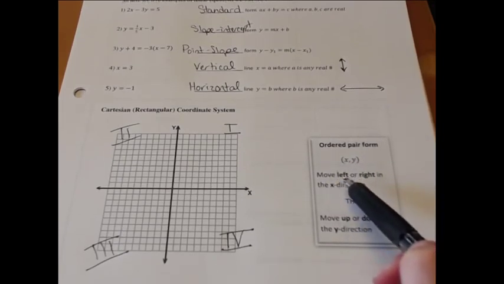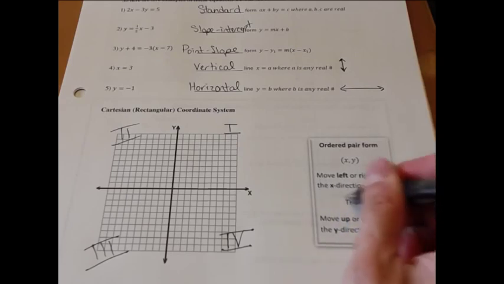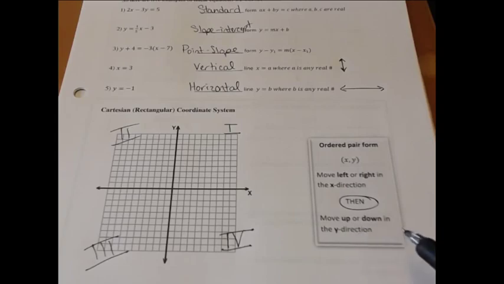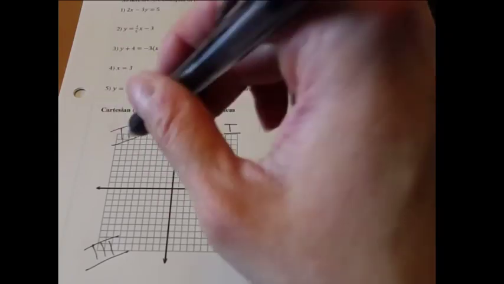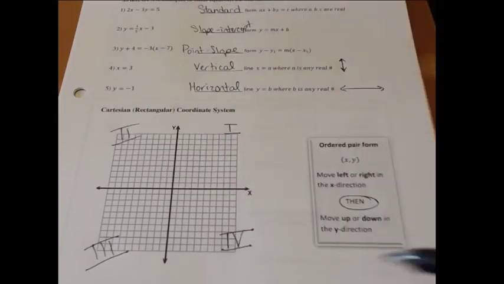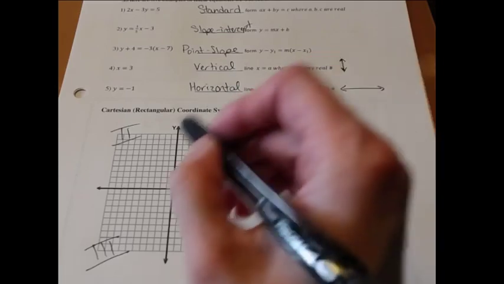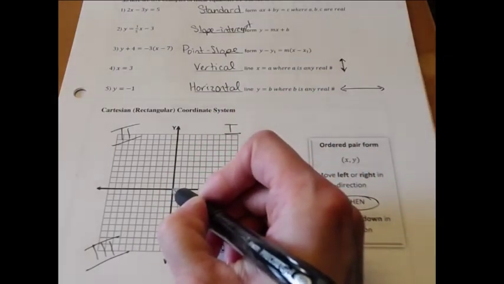Notice I put a note here that said you move left or right in the x direction and then you move up or down in the y direction. So x is left to right, y is up and down. Whenever you plot points, you always start in the center of the graph.